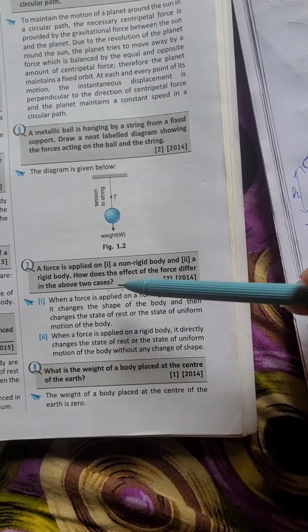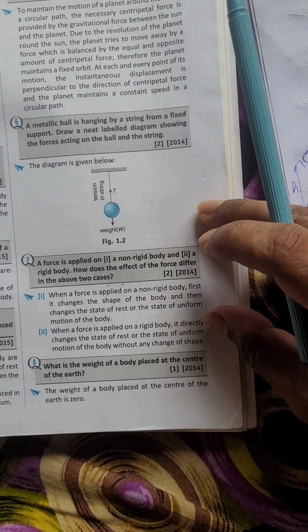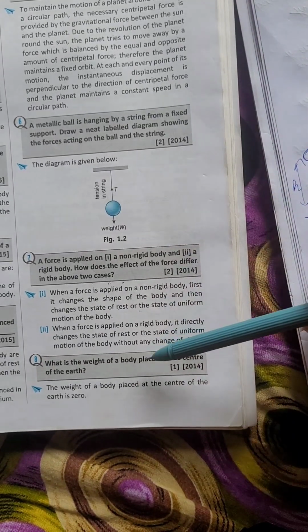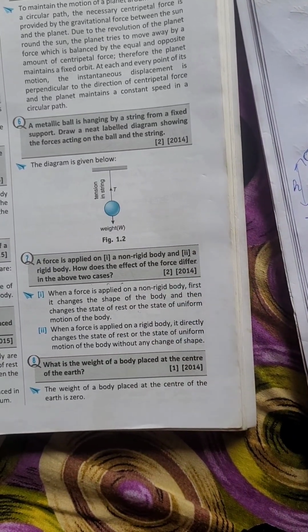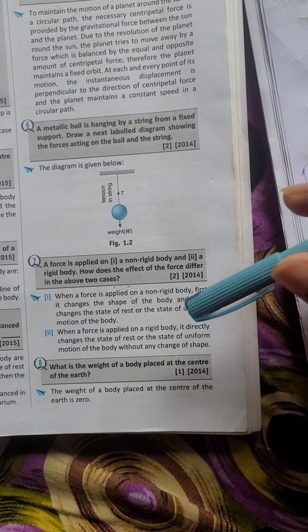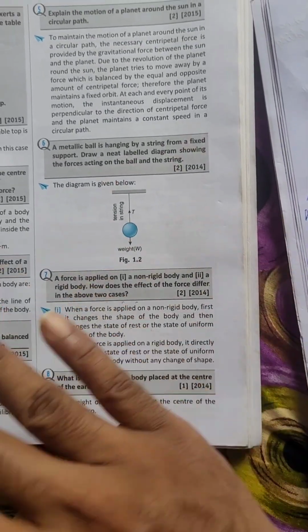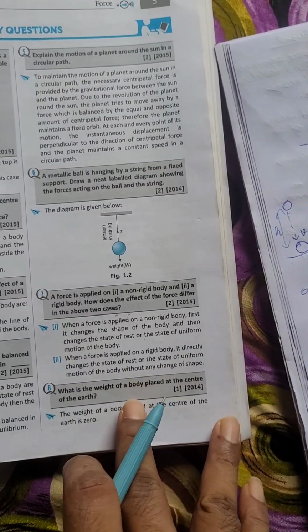Let's move on to the rigid body. When a force is applied on a rigid body, it directly changes the state of rest or state of uniform motion of the body without any change of shape. That's done here.